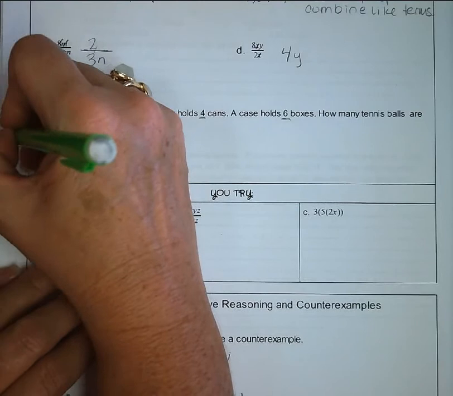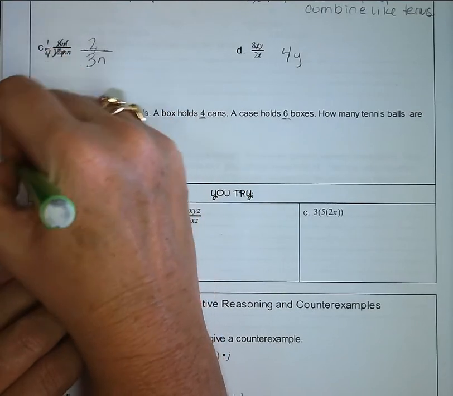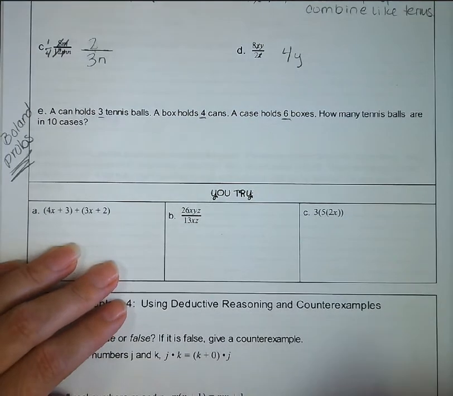For the record, guys, these are the kind of problems you're going to get in science and chemistry. Maybe not with tennis balls, but they will be using units, and you will have to cancel them out and all kinds of good stuff. But let's just start with this.